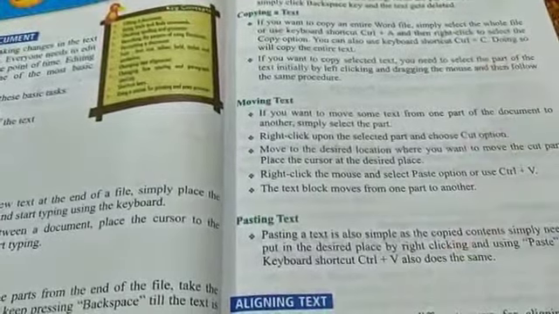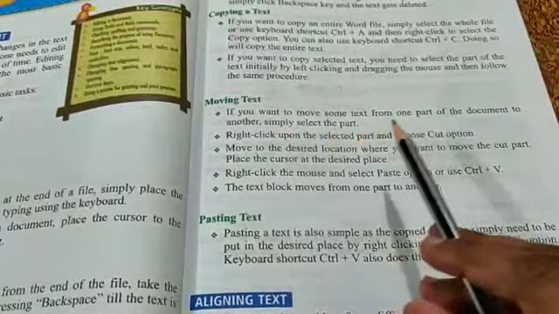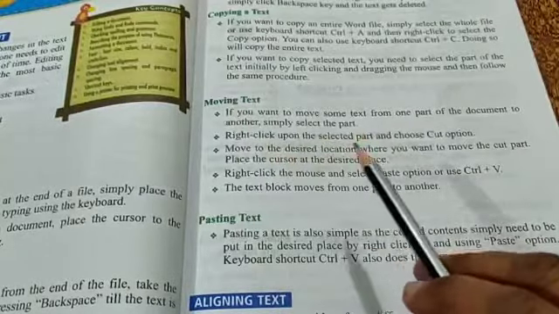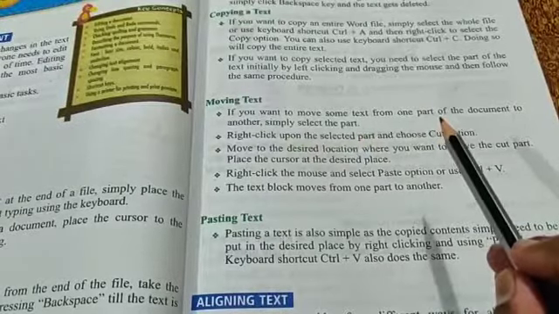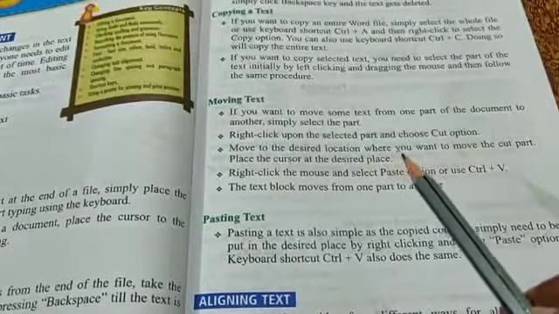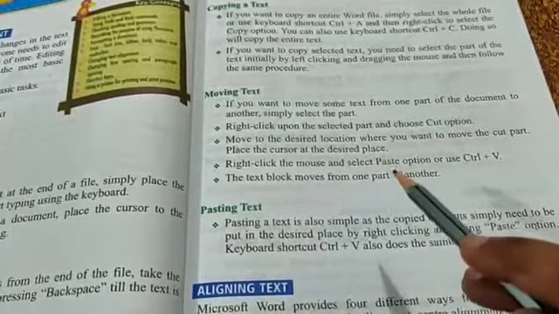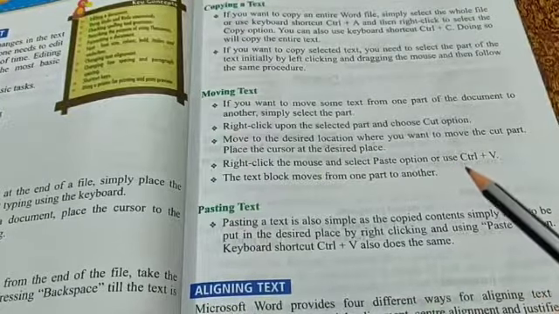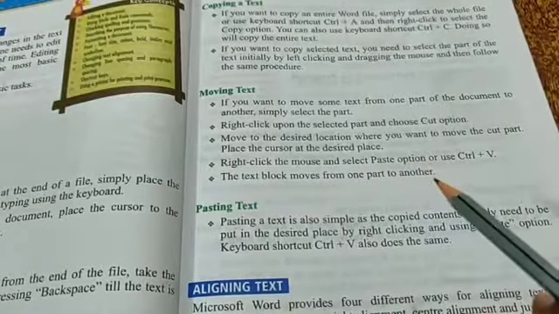Now, if you want to move the selected text, how you can do it? If you want to move some text from one part of the document to another, simply select the part, right click upon the selected part and choose cut option. After selecting that particular portion or part of the text, you have to right click and select the cut option. Move to the desired location where you want to move the cut portion of the text. Place the cursor at the desired place, right click the mouse and select paste option or use Ctrl+V. The text block moves from one part to another.